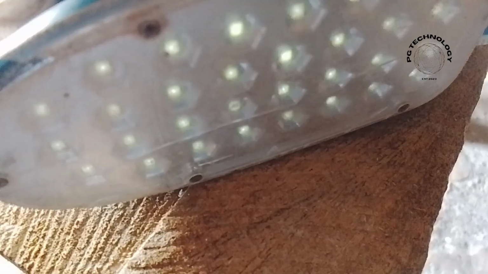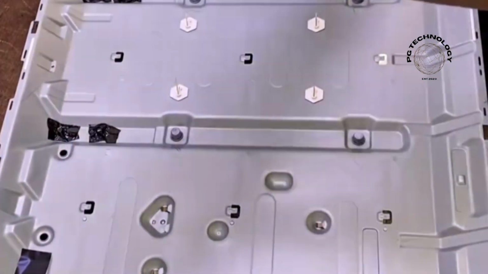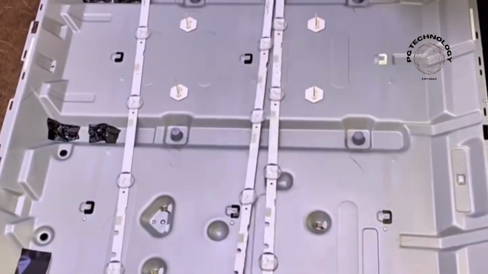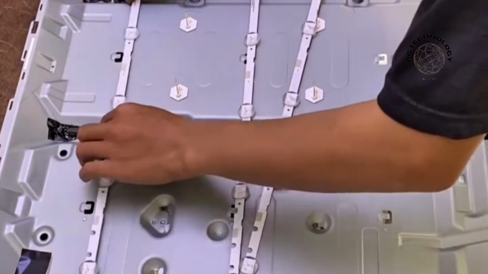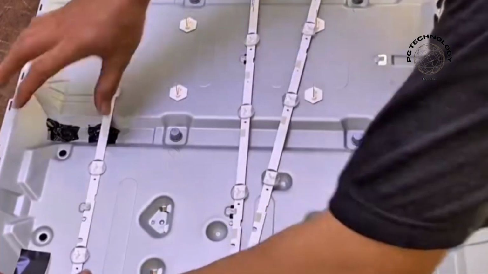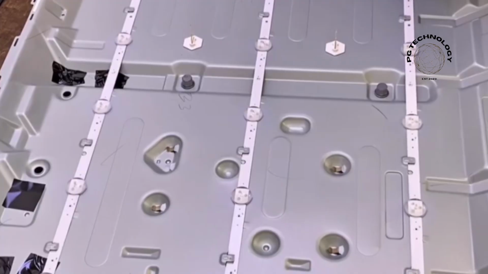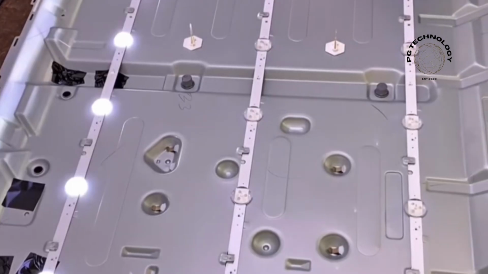So if you notice this, do not hesitate, just change all the bulbs so that you get free of this problem on your TV. Sometimes there's a current failure, and that's what makes your LED bulbs fail. So the best thing to do is to change all the bulbs.